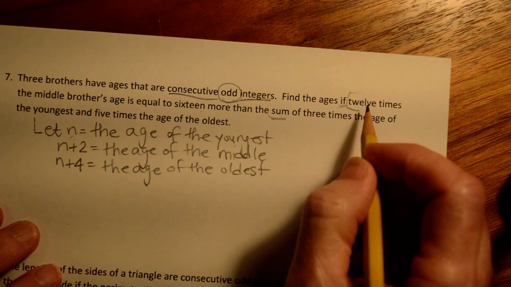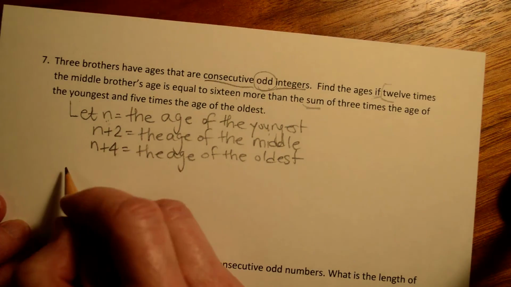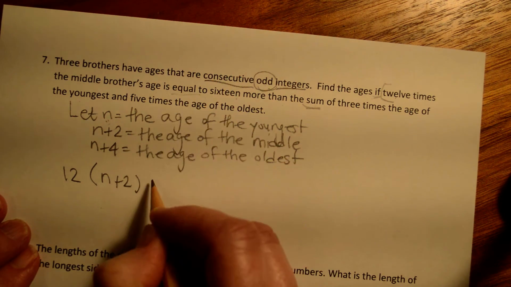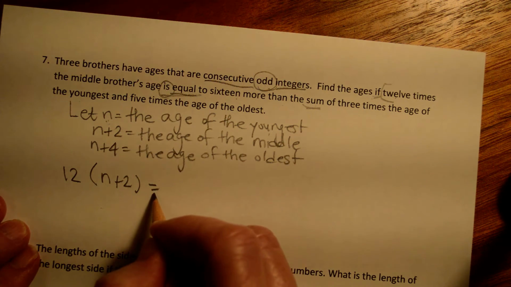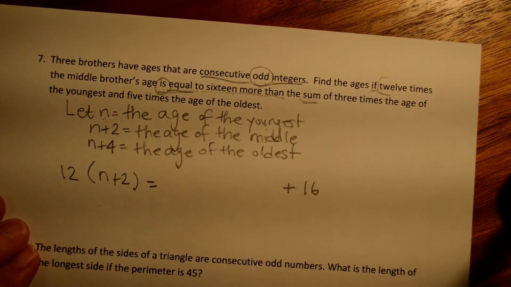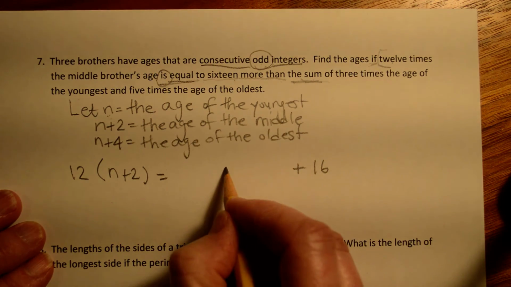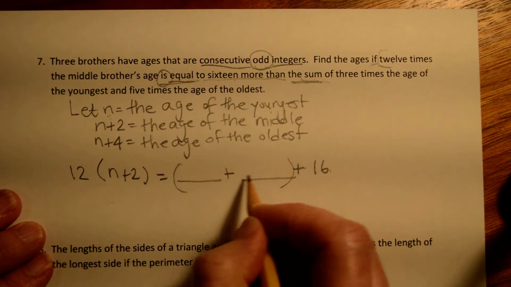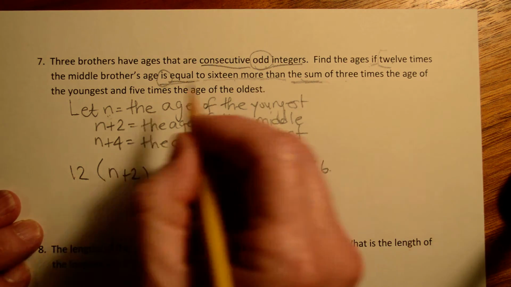Okay, let's go through and see what it wants us to do. So it says 12 times the middle brother's age. So let's start with that. 12 times the middle brother's age is equal to, that's the first time we've seen them actually write that out. Usually we just see is. So is equal to 16 more than, so again, we're going to add 16 on to something. The sum of, that means get ready to add 2 things together. All right, so it's going to be 16 more than this sum. And the sum is 3 times the age of the youngest.